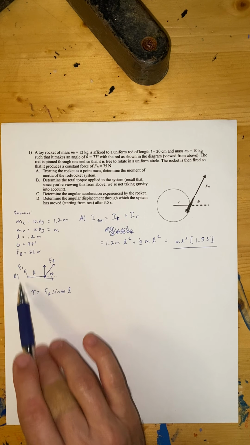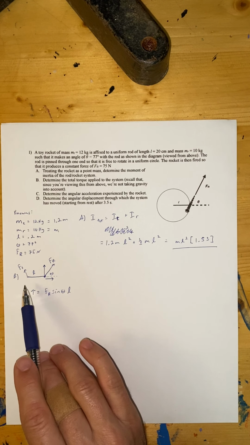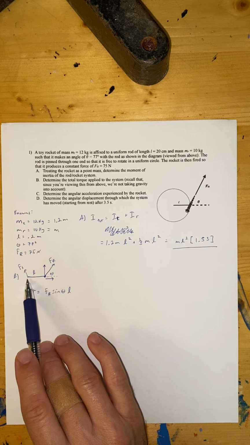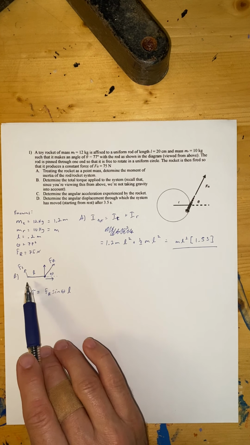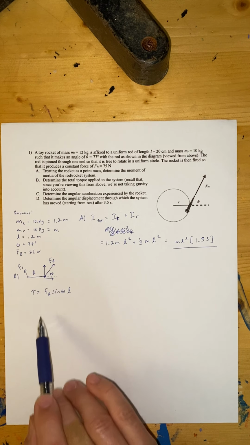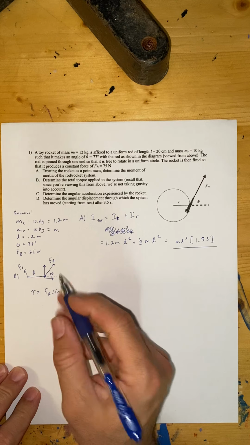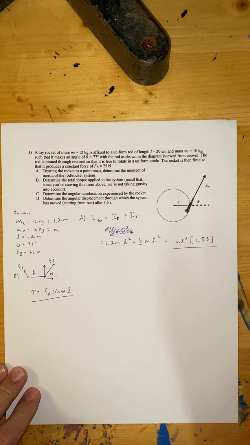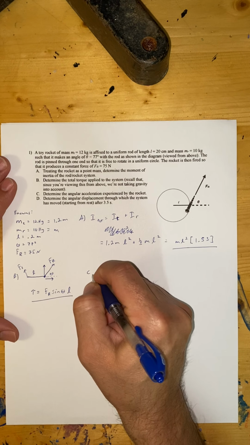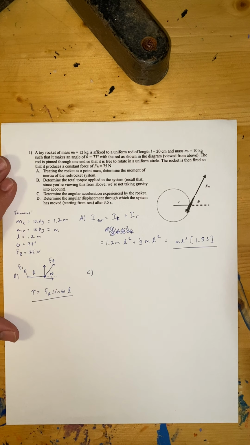It looks like I've guessed wrong as far as the up-down direction. But it doesn't really matter because it's not appearing in my torque equation. If I need to calculate this later, I can do it by other means. For torque, this force provides no torque about that point. So all I have is this expression here. That's part B.